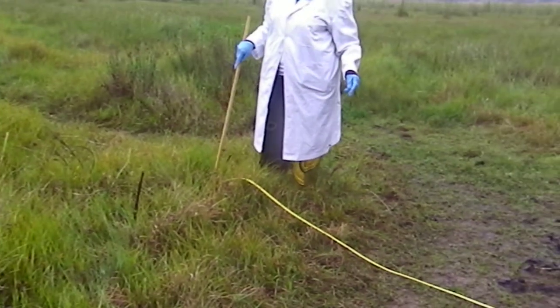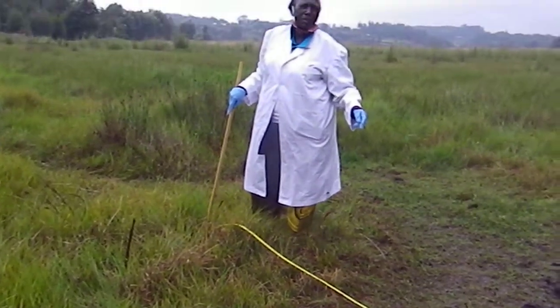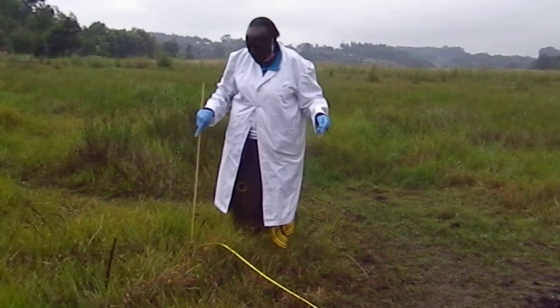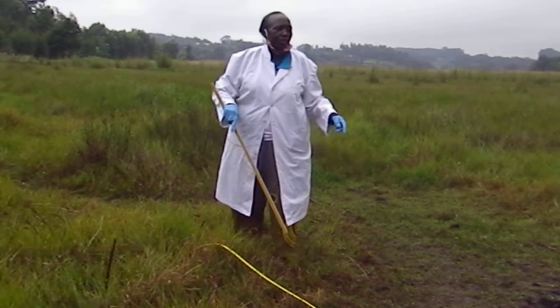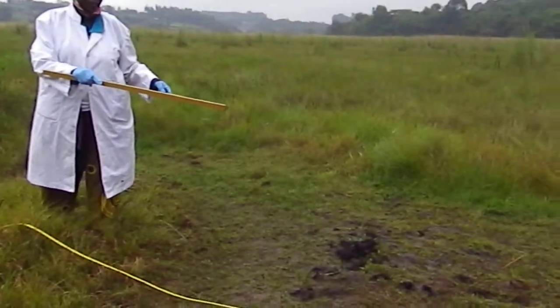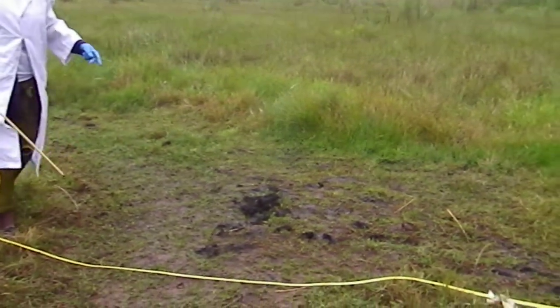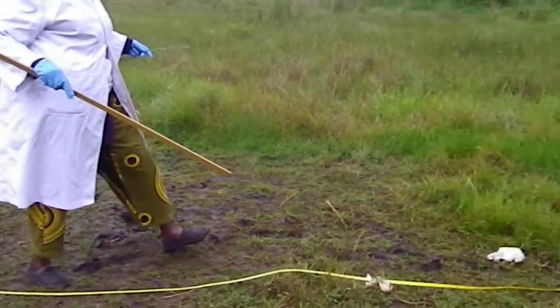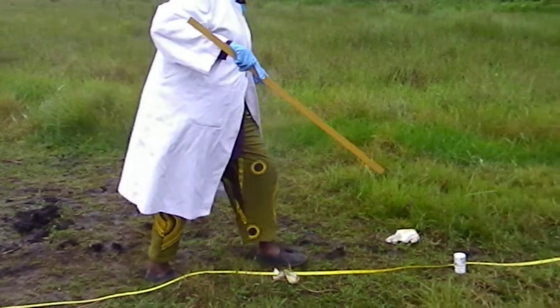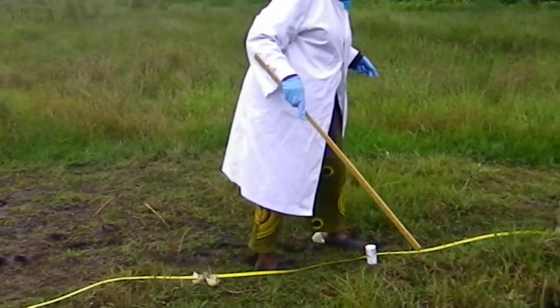So after you have established the first quadrat, you have a measuring tape. And this tape, it can be 10 meters or so, but for demonstration purposes, we have only placed another quadrat at 5 meters. So this is our next quadrat, which is between 4 and 5 meters.